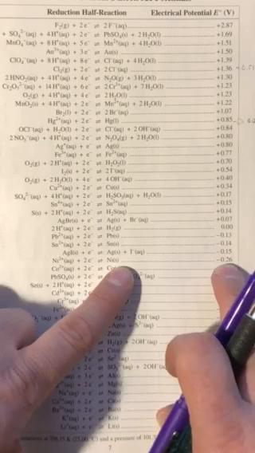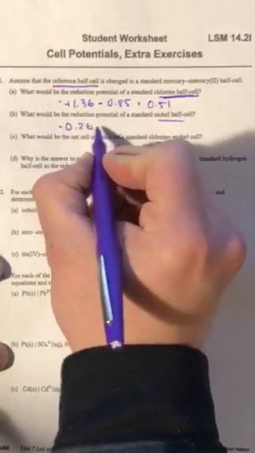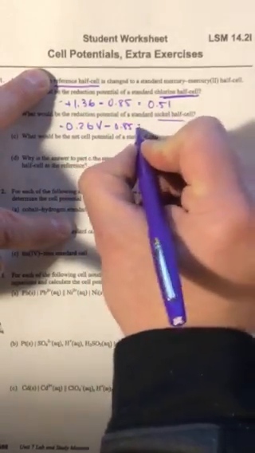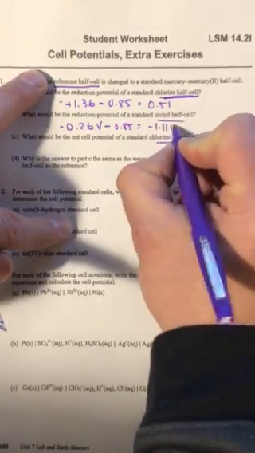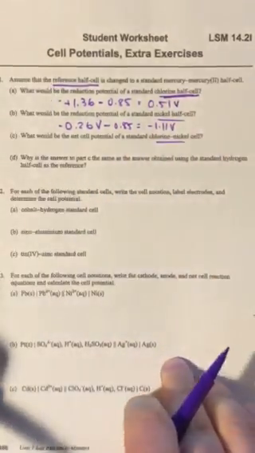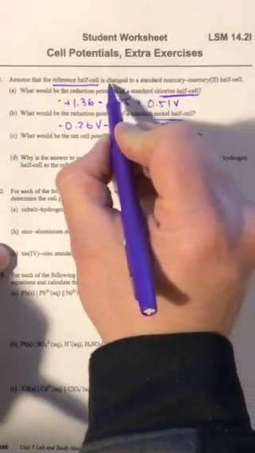We would take our negative 0.26 volts and subtract our 0.85 from it, and that gives us negative 1.11 volts.